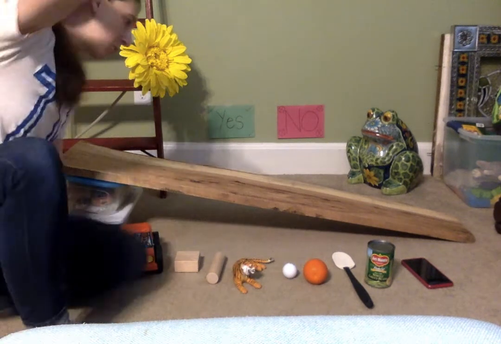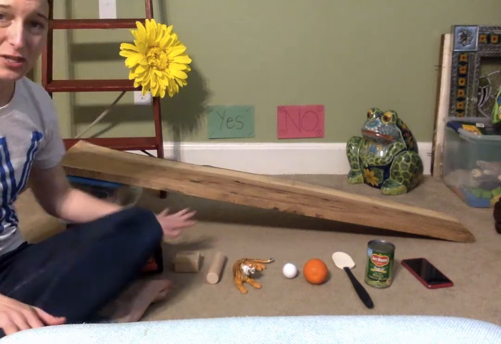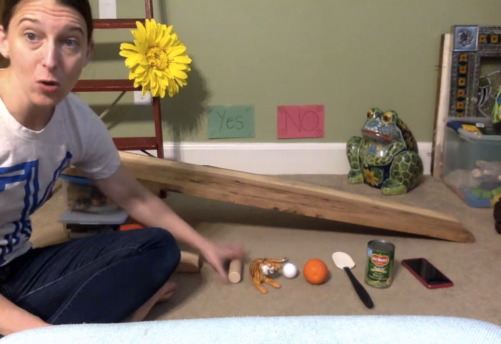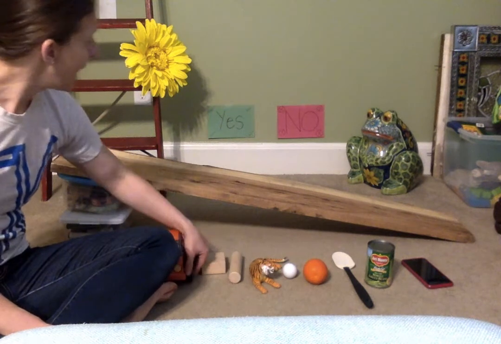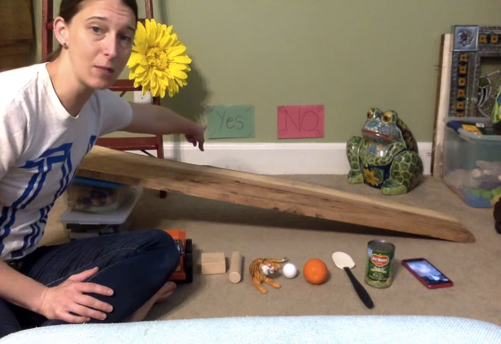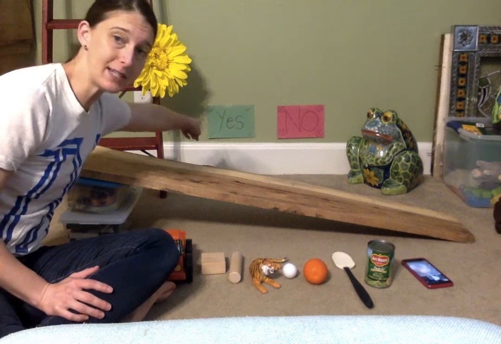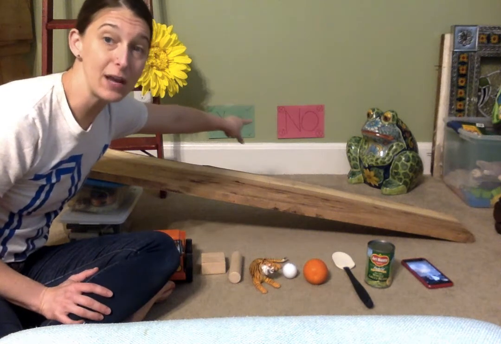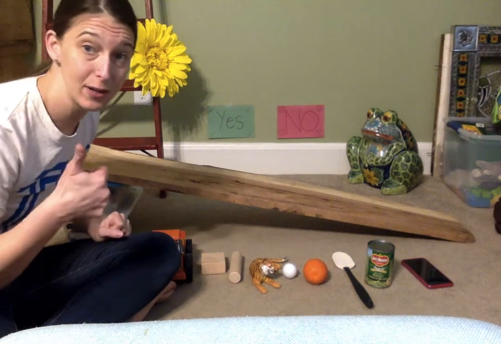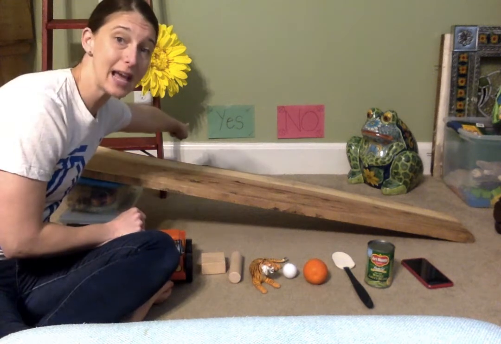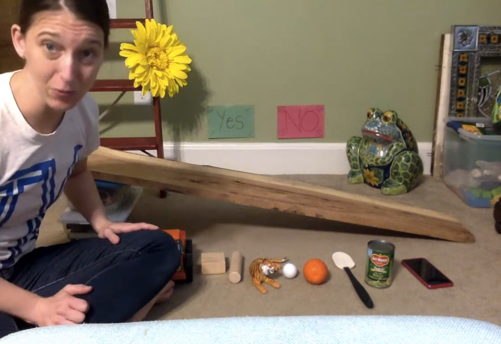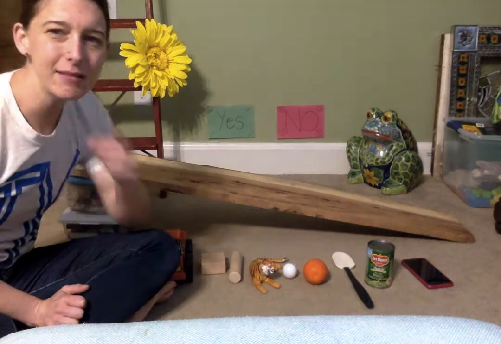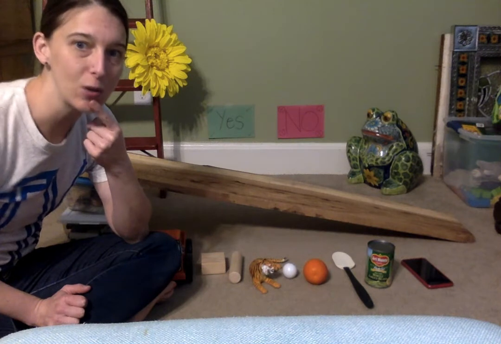Okay, and what we're going to do is we're going to see, I've got a bunch of things, and we're going to see if they roll down the ramp or not. Okay, so I also have some signs over here on my wall. This green one says yes, and the red one says no. All right, so if something does roll down the ramp, we're going to put it under yes. If something does not roll down the ramp, we're going to put it under no. Okay? All right, so let's see what we can find that will go down the ramp.